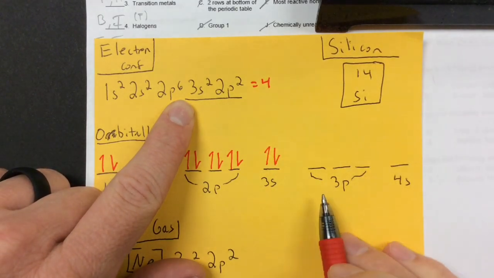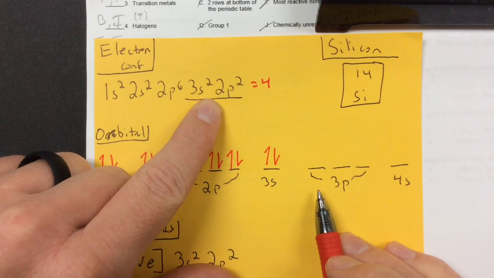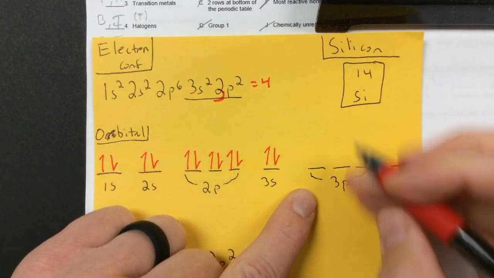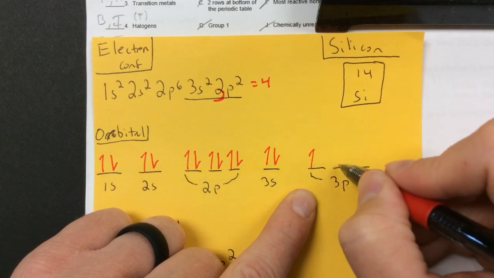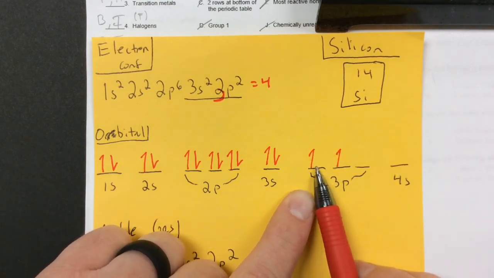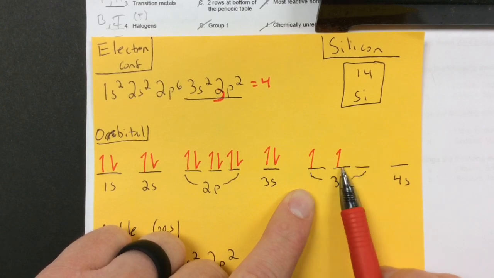And so now we're moving on to the 3s room. So we have 2 electrons in the 3s room, and now we have 2 people in, I'm sorry, that was a typo right there. That should be 3p, I apologize. That is going to be 1, 2 in our 3p room. We don't want to put 2 electrons here in the first shell. We want to spread them out as far as possible before we double those electrons up.